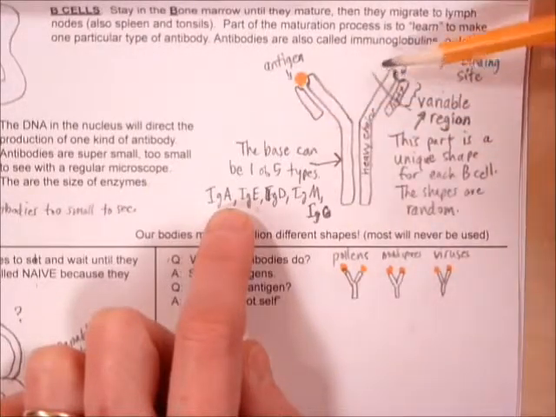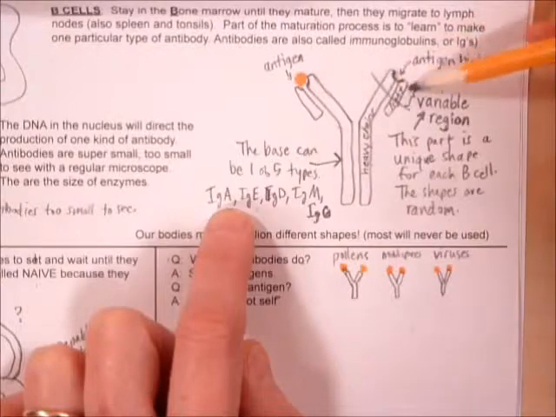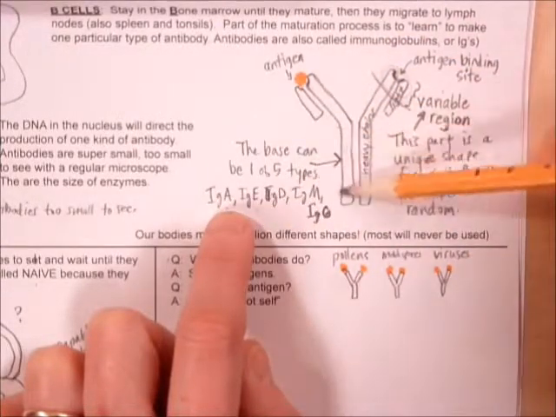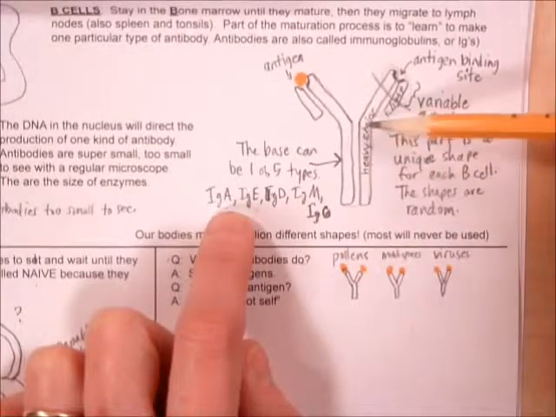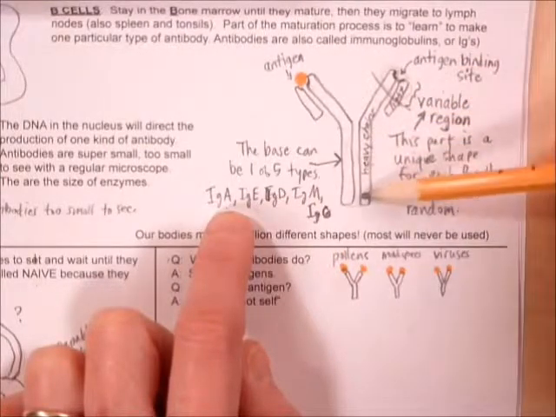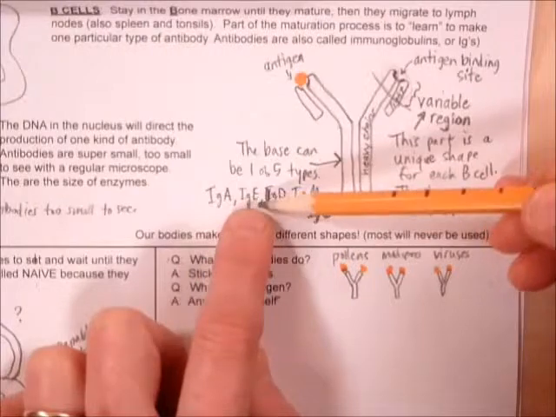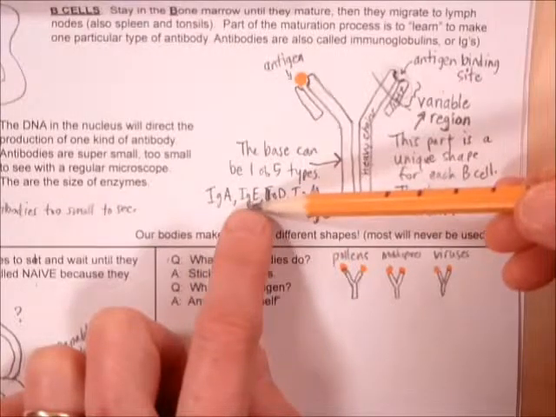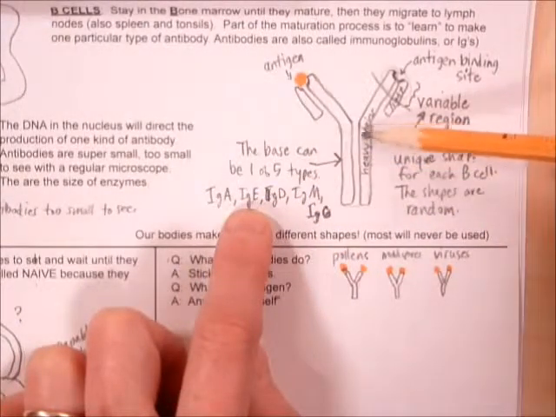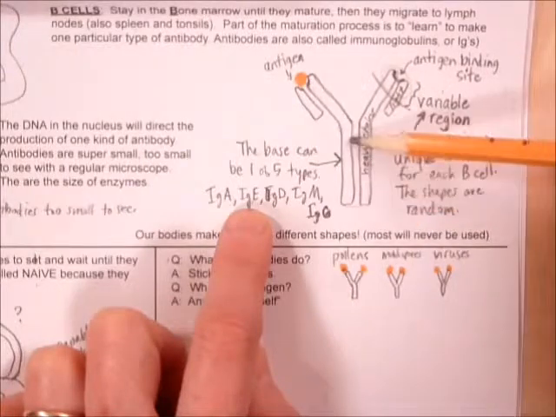So this section here doesn't cause the problem. It sticks to the pathogen. If the stick is A, then it doesn't stick to body cells. The IgE goes and sticks to those mast cells, right? That's not so good.